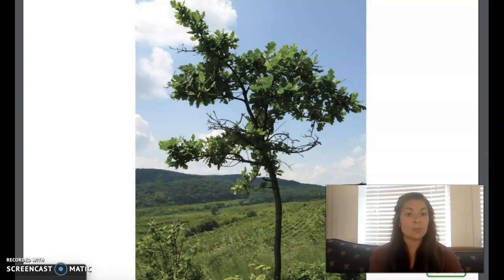A tree sapling's bark is smooth and its trunk is flexible, meaning it can bend more easily than a mature tree can. Once a tree is considered mature, it may flower and produce fruits, nuts, or cones. Some trees just simply produce seeds.